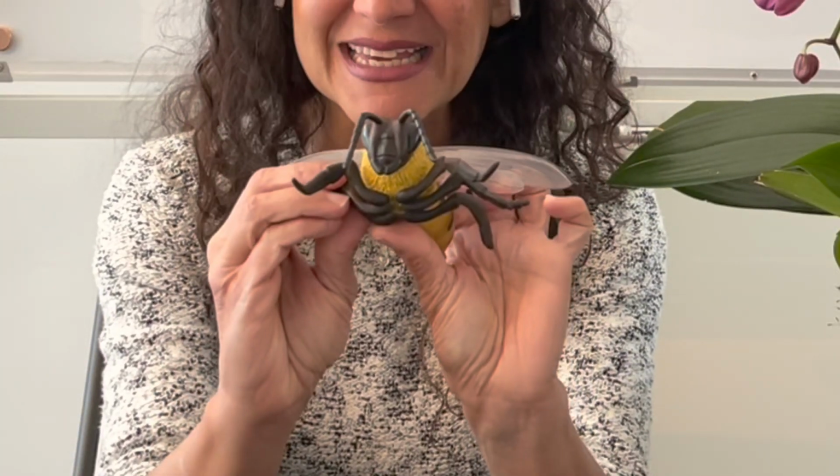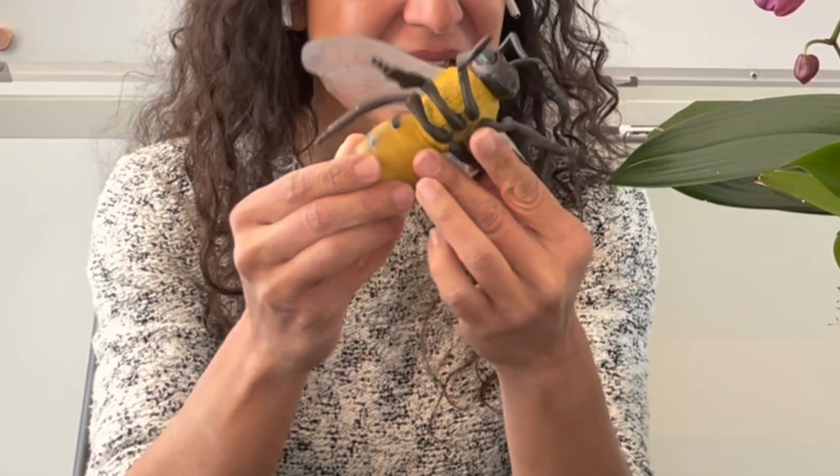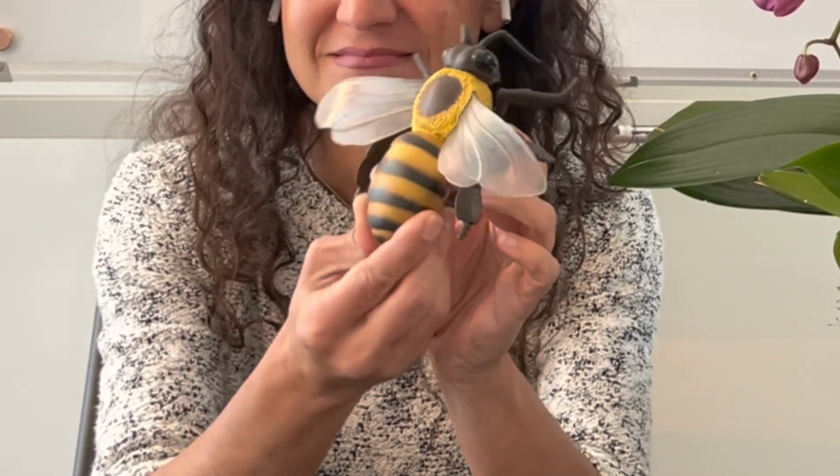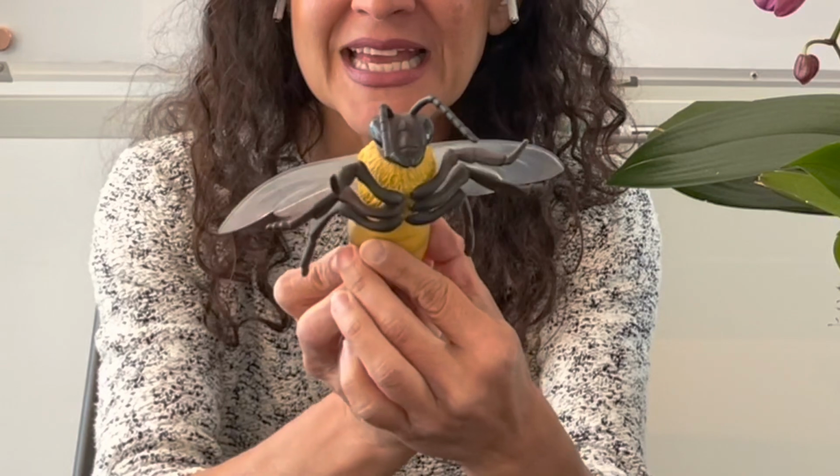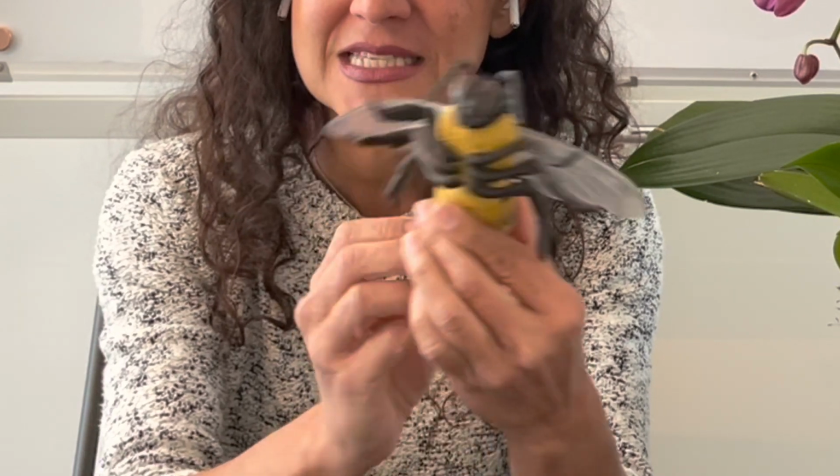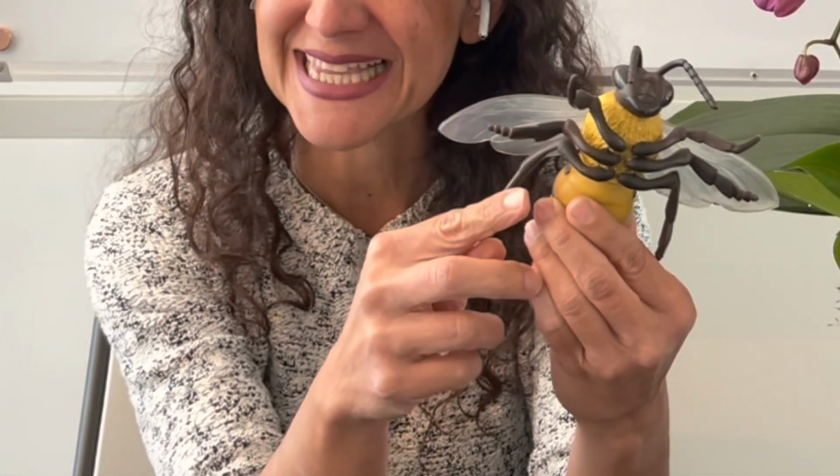The pollinator that we're going to focus on today is the bee. Here I have just a model of a bee in front of me. And we know that the bee is an insect because it has 6 legs. Bees are insects, and they fly from flower to flower, collecting nectar and collecting pollen.